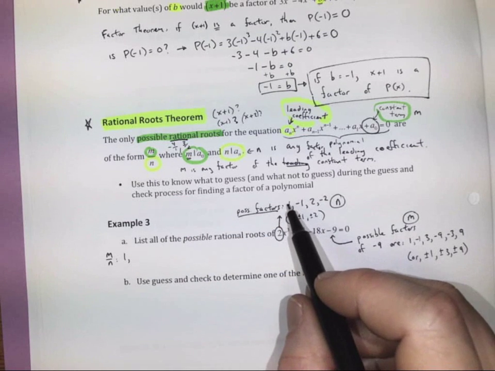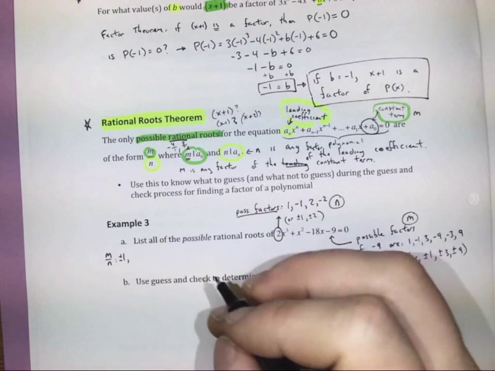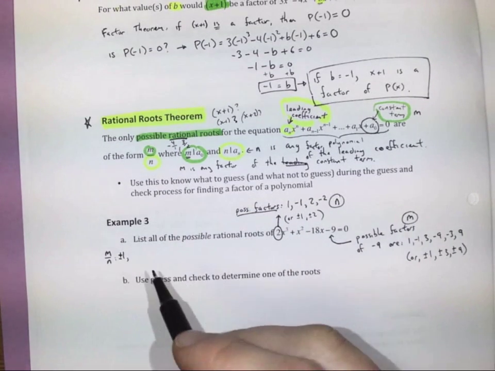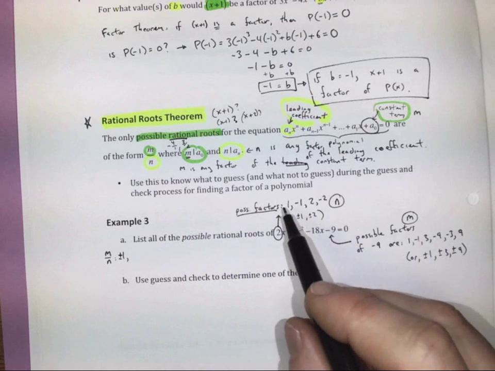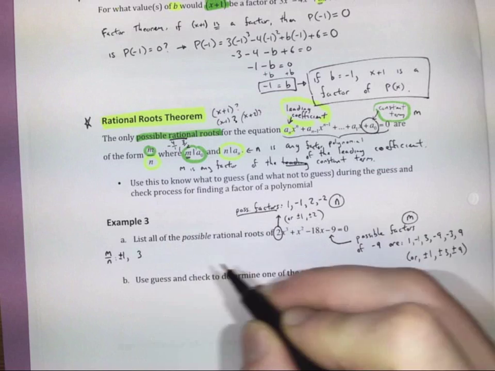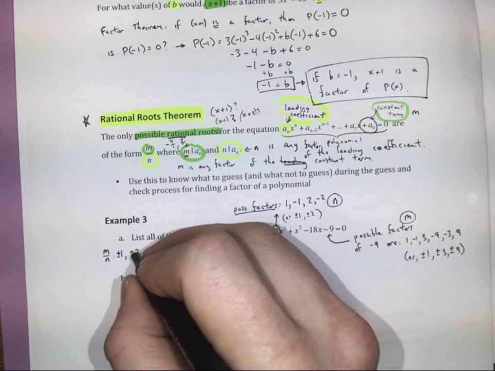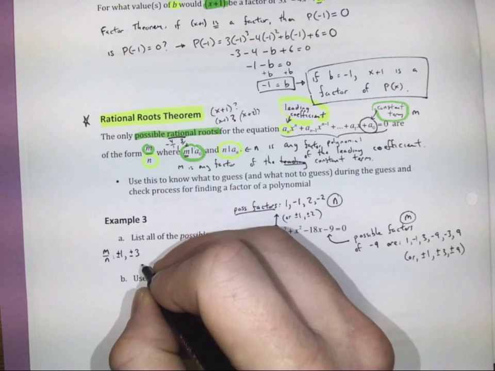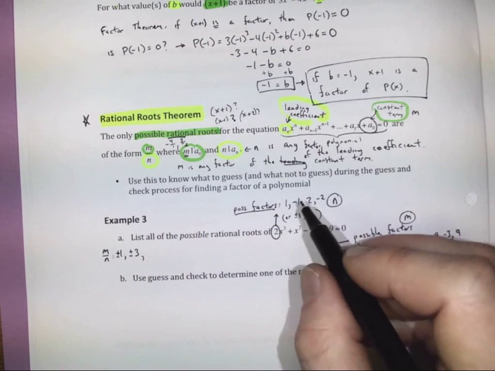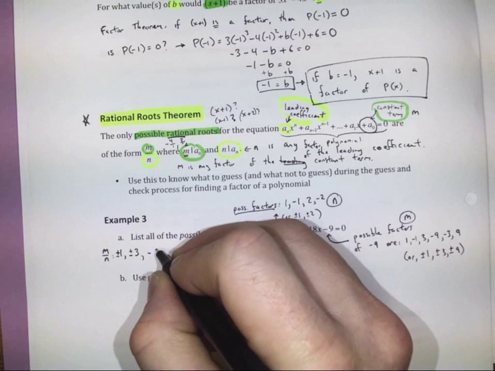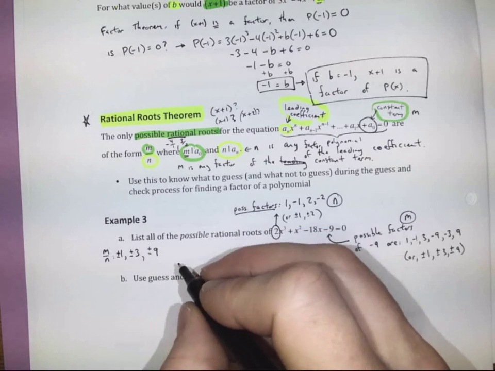-1 over +1. Oh, that's -1. So actually I could say plus or minus 1. Those are two possible roots. Also, I could do 3 over 1, or 3, and 3 over -1. That's -3. And I could do -9 over 1, which is -9, or 9 over 1, which is +9.